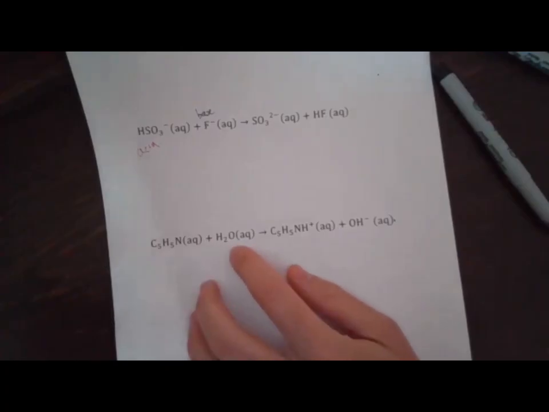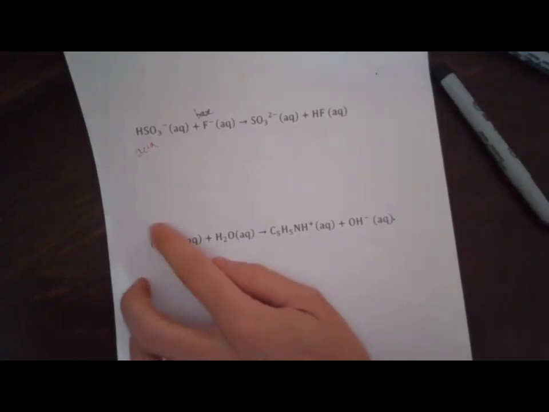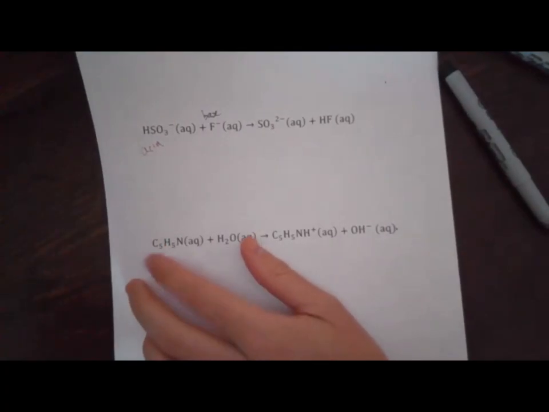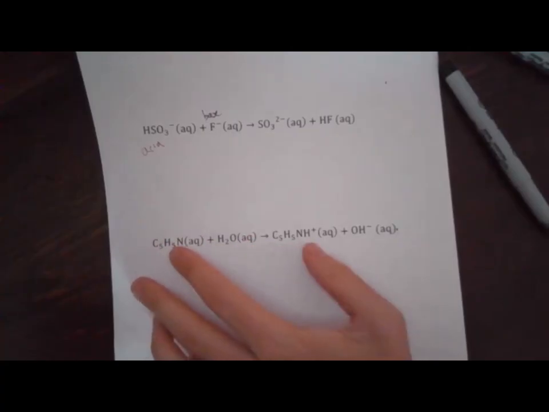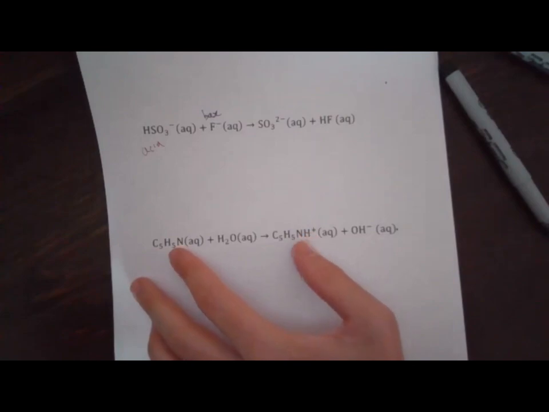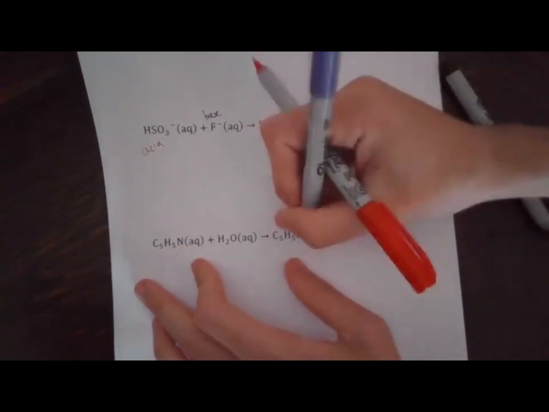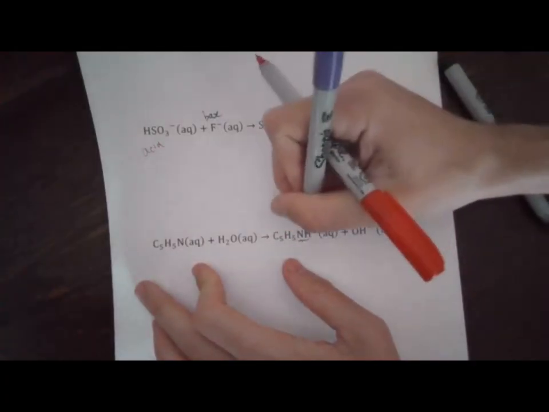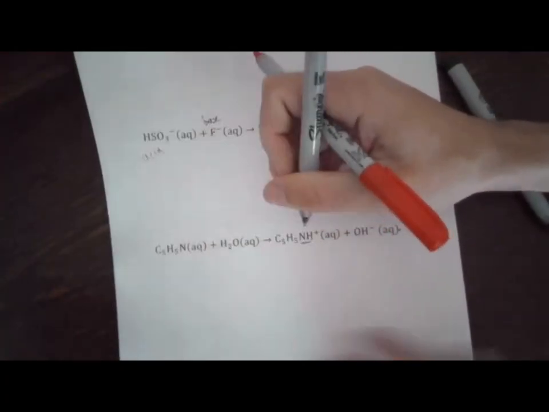C5H5N plus H2O. The C5H5N, there are hydrogens in there, but we can see that it gains a hydrogen over here. It gains that H plus. You'll note this is written kind of awkwardly, where the H is not paired in, it's written on the end.